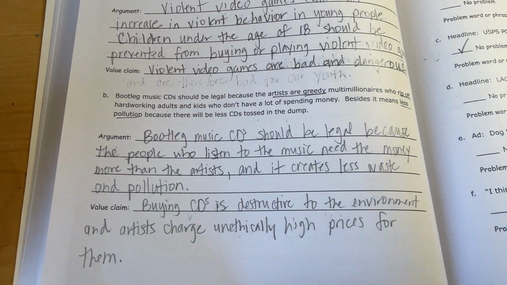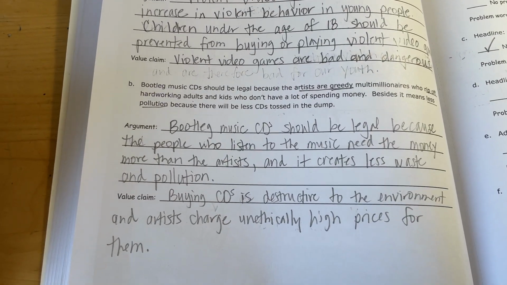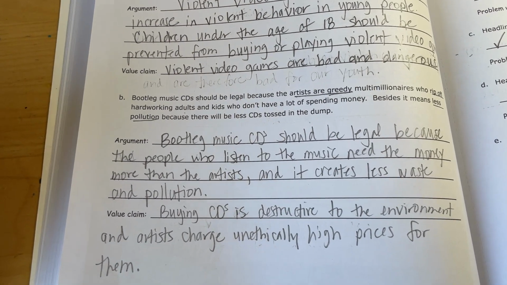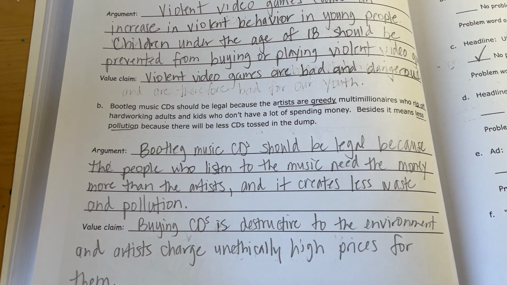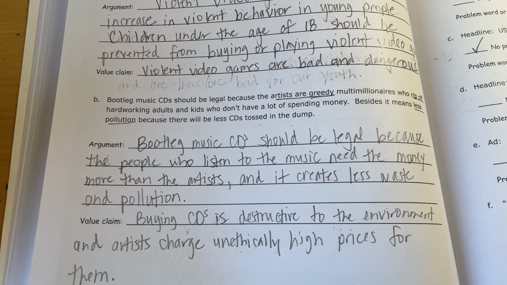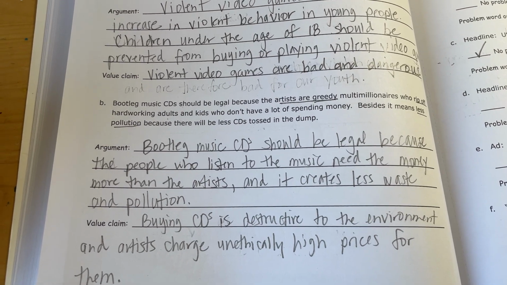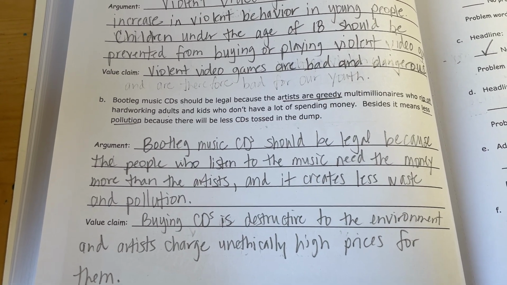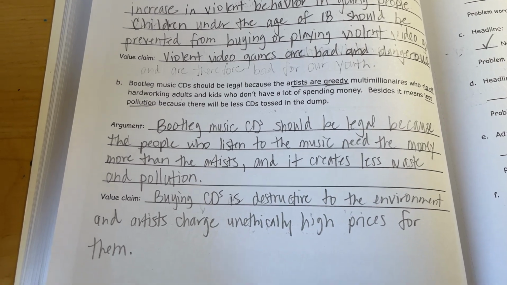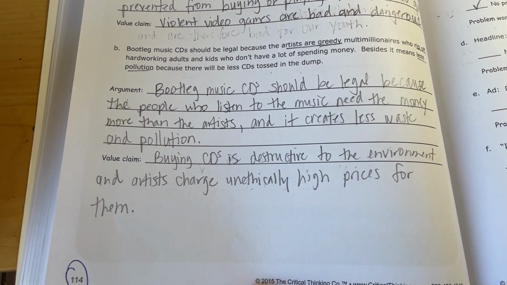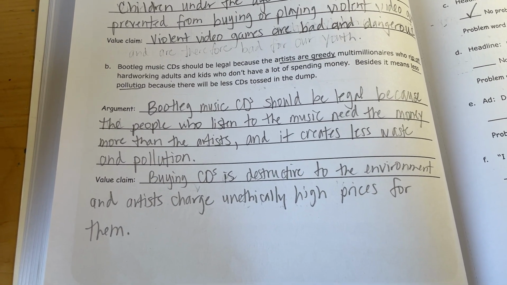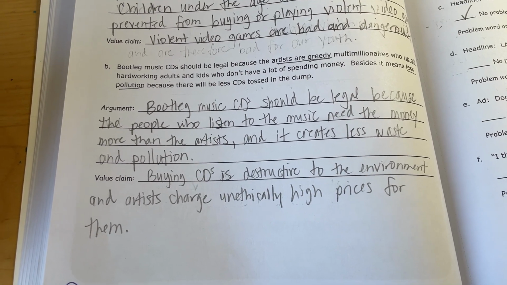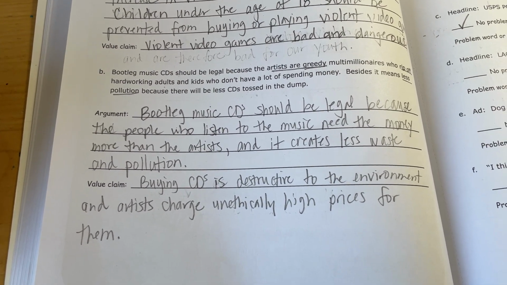Okay, bootleg CDs. The argument is, in neutral language, that bootleg music CDs should be legal because the people who listen to the music need the money more than the artists, and it creates less waste and pollution. Value claim: buying CDs is destructive to the environment and artists charge unethically high prices for them.